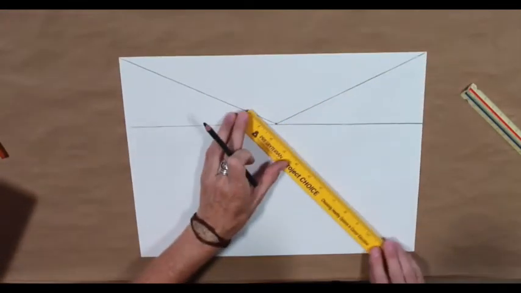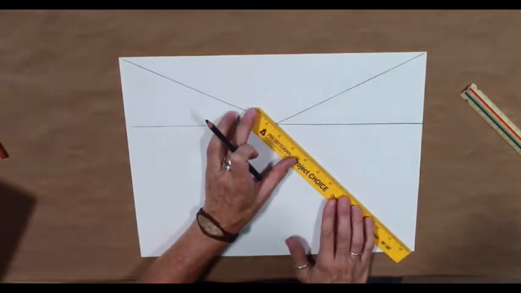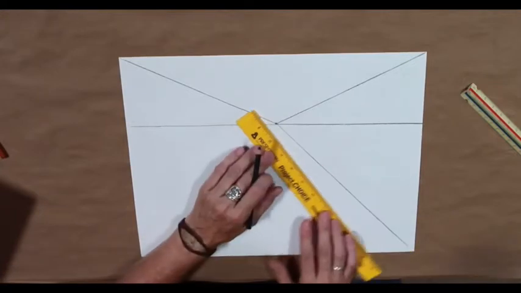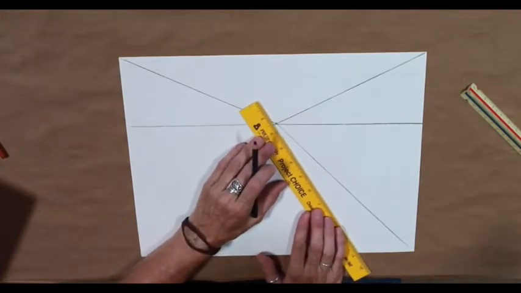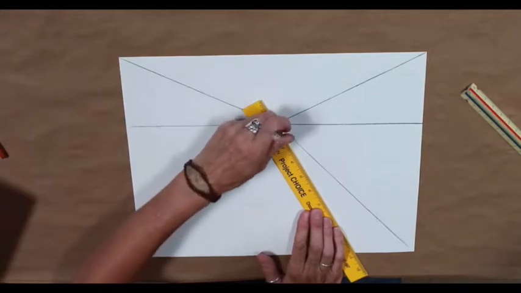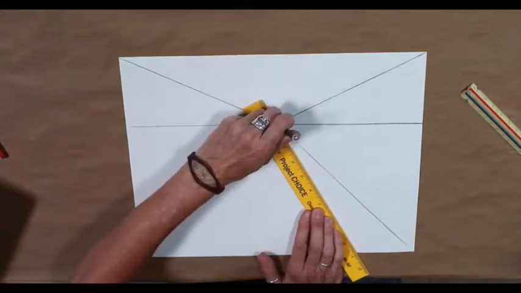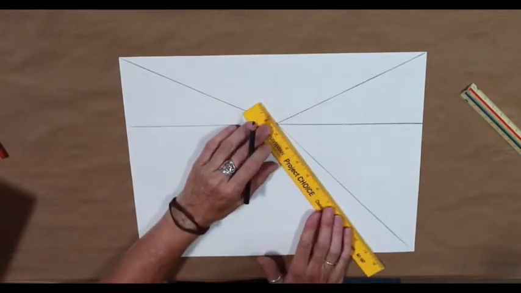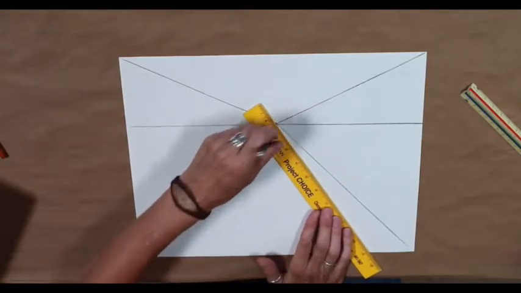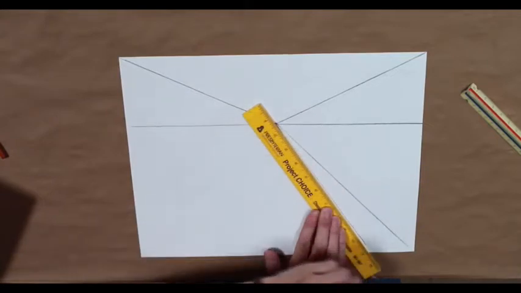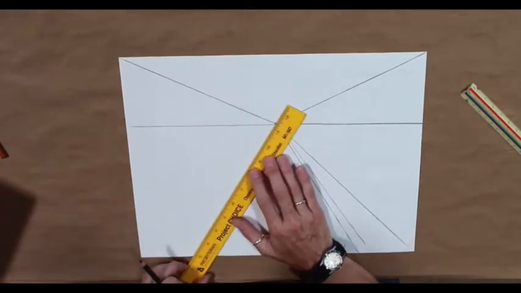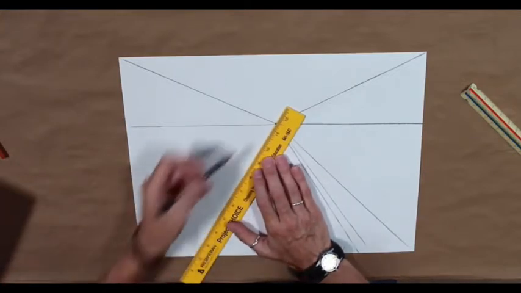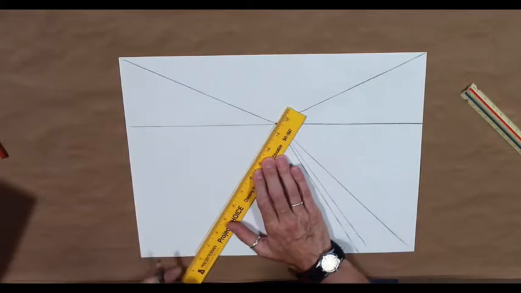So everything that we're going to be drawing is going to point toward where we want to go. Everything. So I'm just starting at the dot that I made and drawing this line out so that I have a bunch of guidelines. These are going to help me with pieces that I add in for details of my drawing.